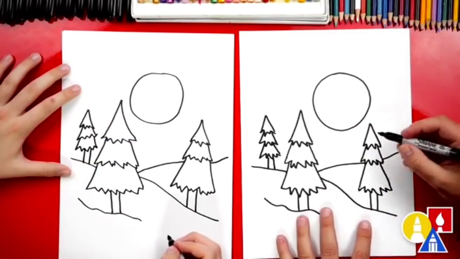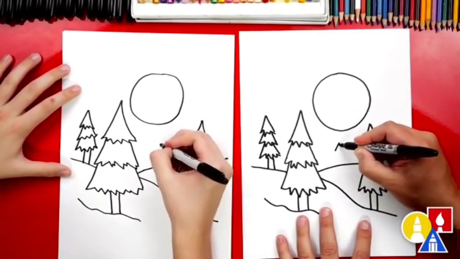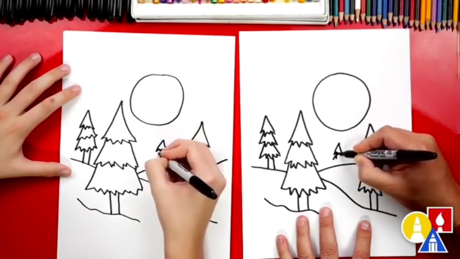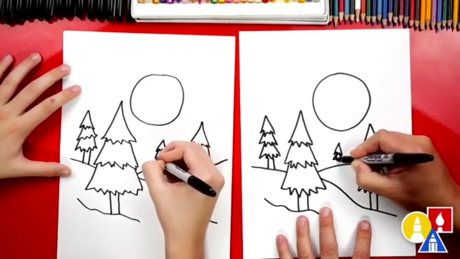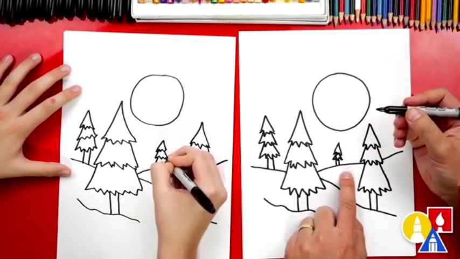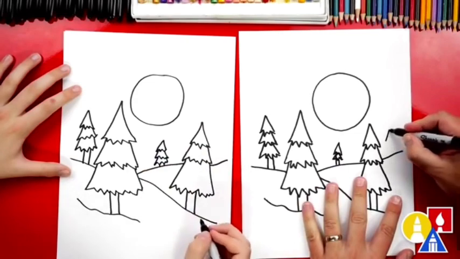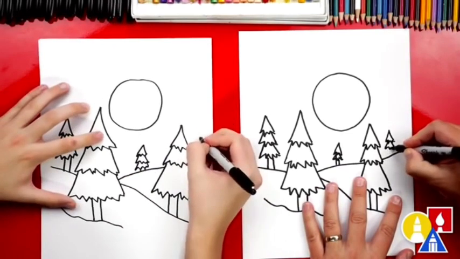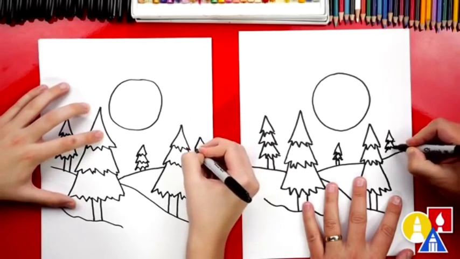I think I'm gonna add one more tree way back here in the distance, right under the moon. So I'm gonna add, maybe this one just comes out and has 2 layers. And you can also make the trunk a little smaller too. I gotta add more. There's not enough Christmas trees. Pine trees. There's not enough pine trees in our landscape.